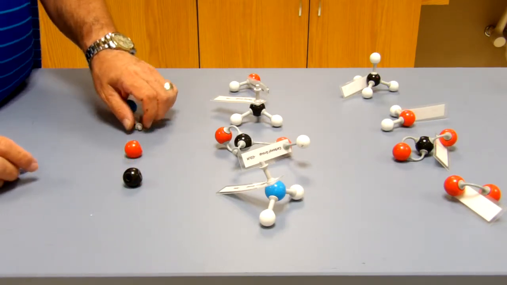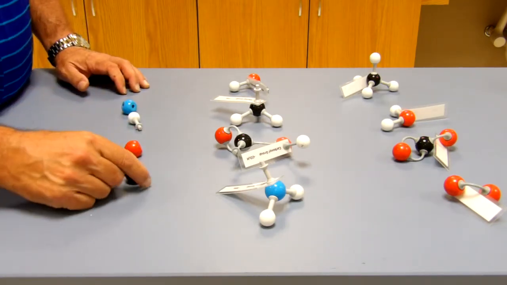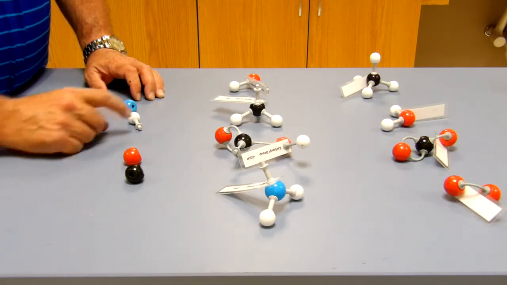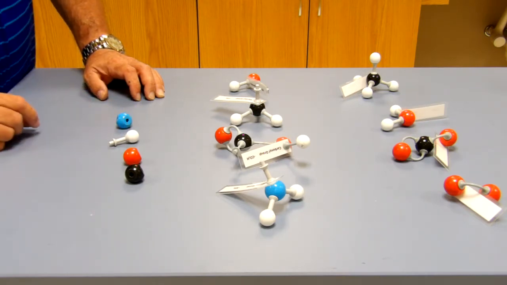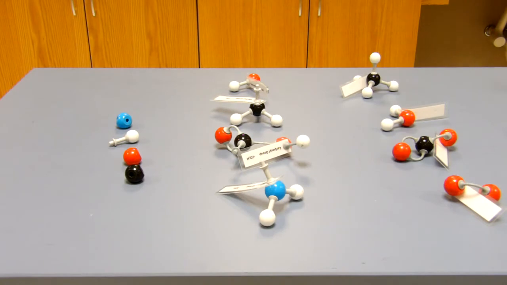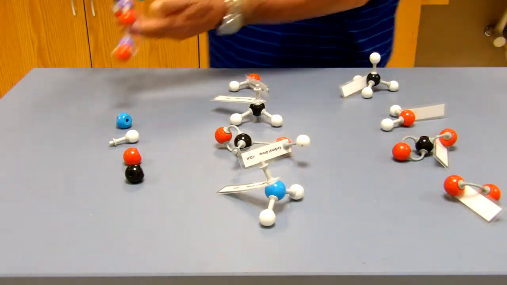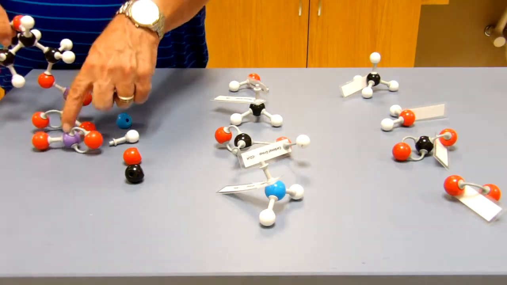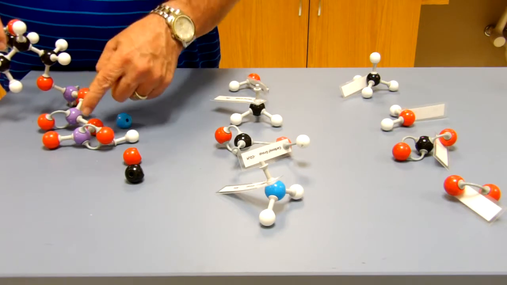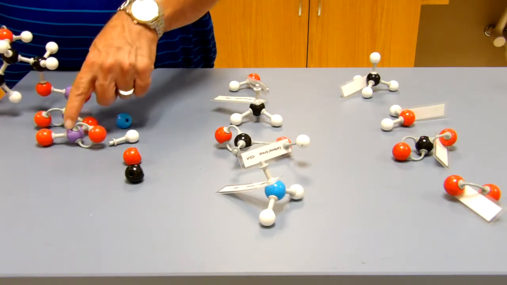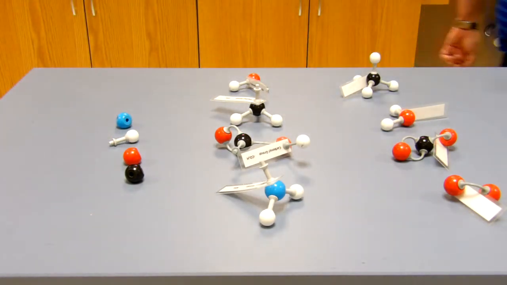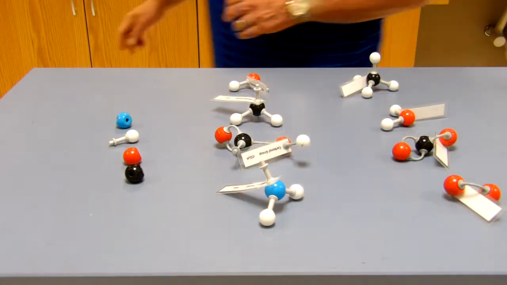All of these organic compounds are organic because they all contain carbon. They also have oxygen very often. They also have hydrogen and nitrogen. I didn't pull out a purple one, but I will show you the purple. The purple are phosphorus, not phosphates, because phosphate is something else. But phosphorus is in purple.